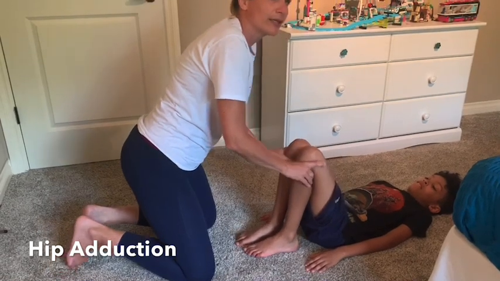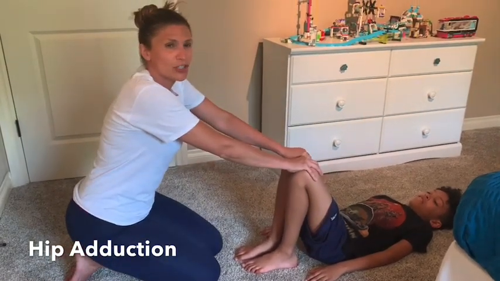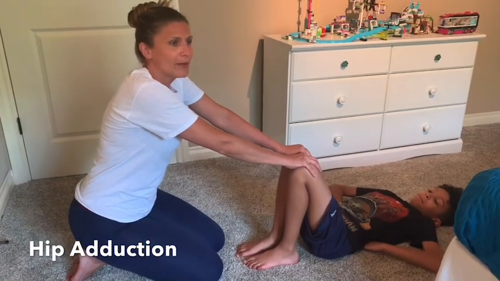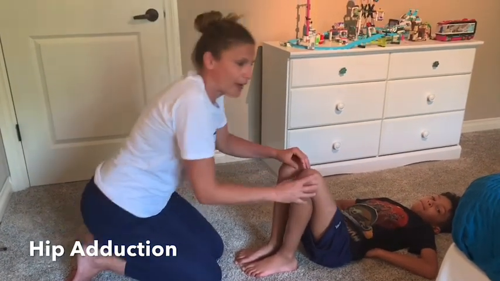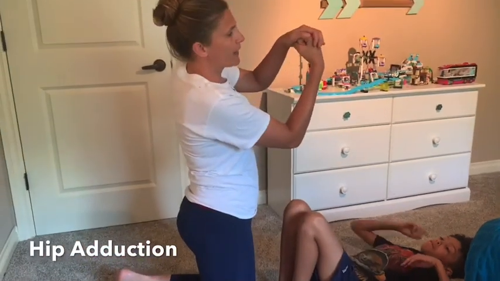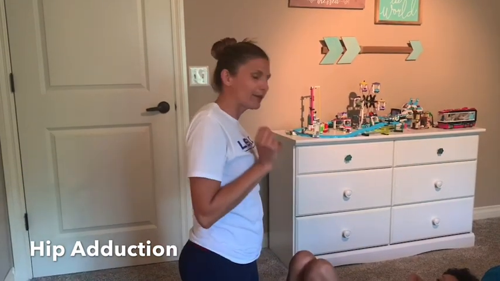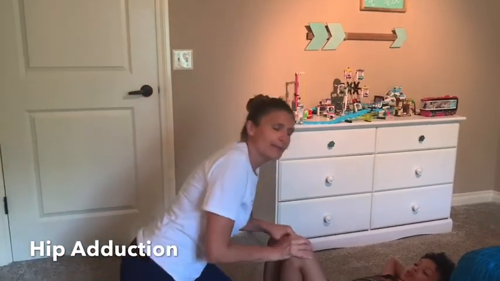And we really want to work on having that muscle stretched out because it helps to keep the hip in the socket. When we have the adductor muscles pulling down, it's kind of like the hip is in the socket and it's pulling down like this. So that's how our hip kind of gets dislocated. So we definitely want to be certain to get a hip adductor stretch.